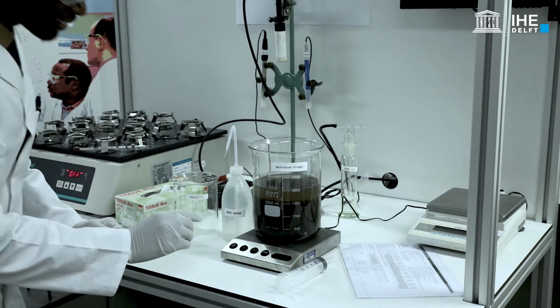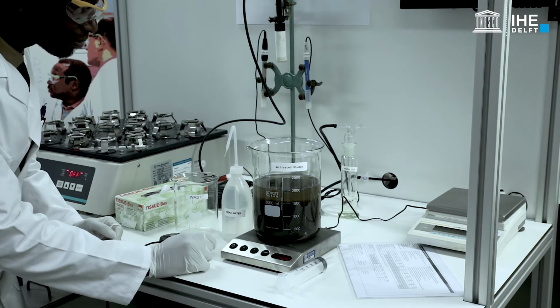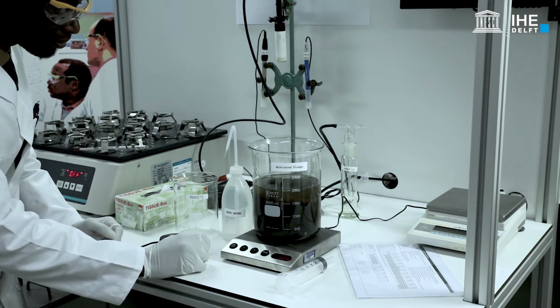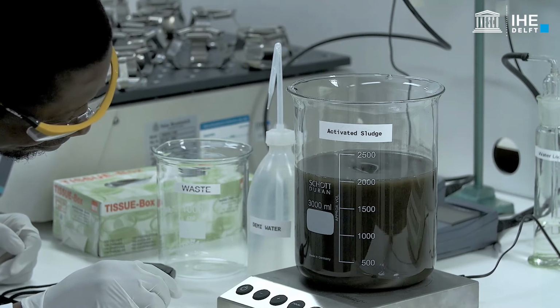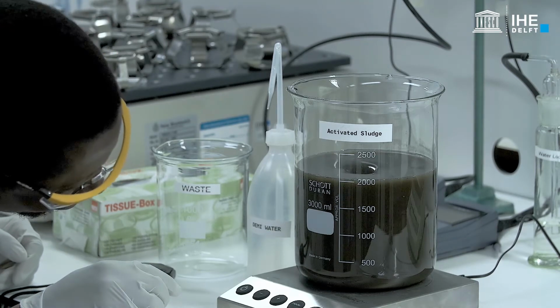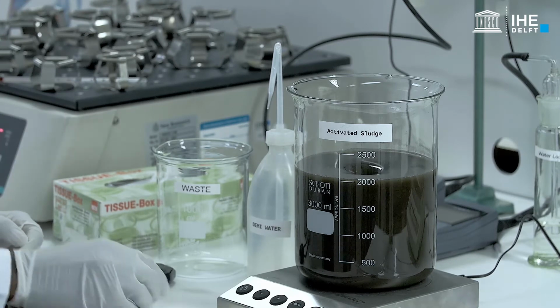Transfer 2 litres of activated sludge in a beaker and homogenate the sludge by mixing. In this case, the sludge was mixed for approximately 5 minutes. Select an appropriate mixing speed to avoid the accumulation of biomass at the bottom.